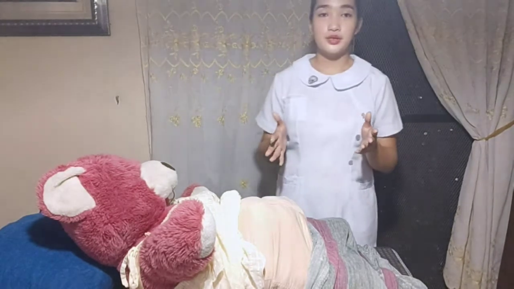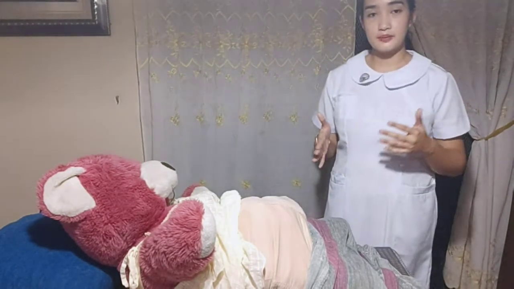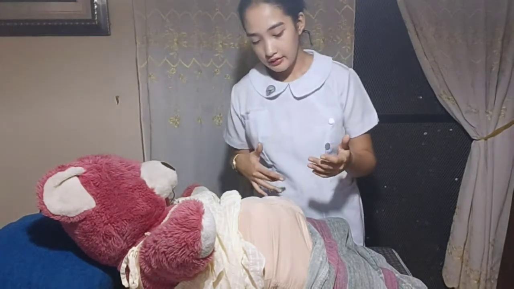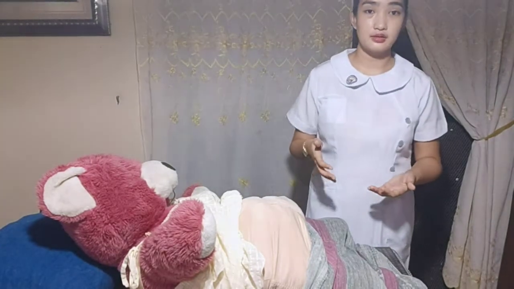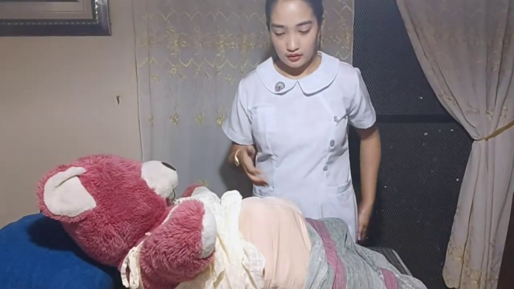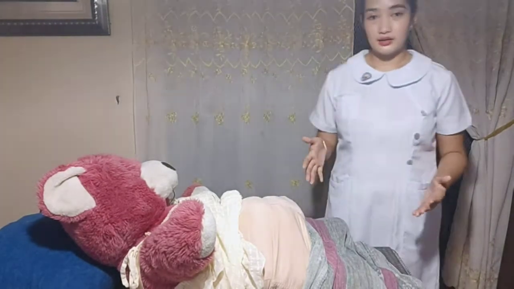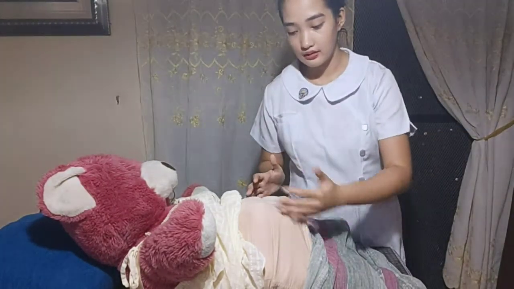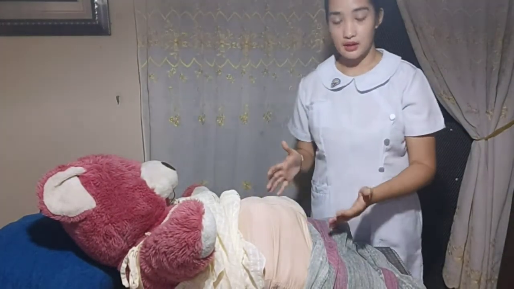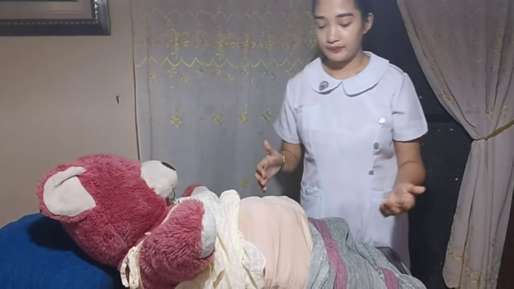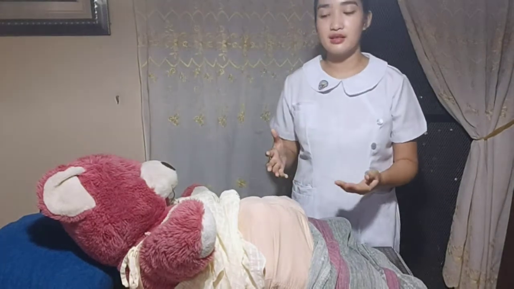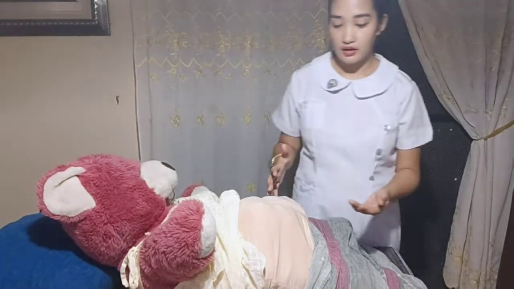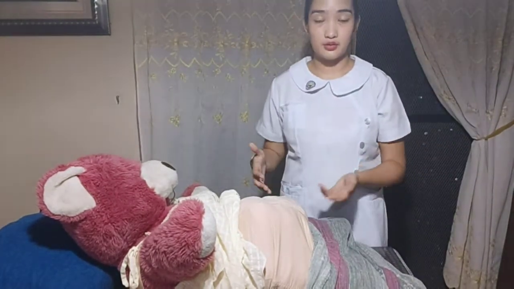Next, we will observe the woman's abdomen, noting the longest diameter and where fetal movement is apparent. As you can see, the longest diameter is on the midline of the abdomen. We must take note of it because in some cases the baby is in a transverse position.